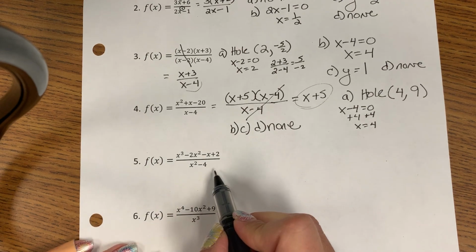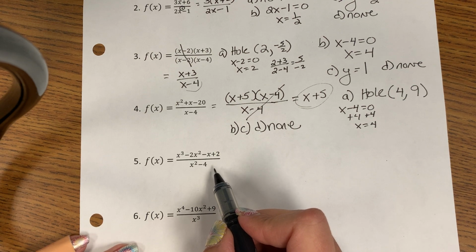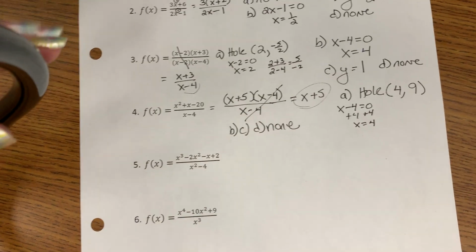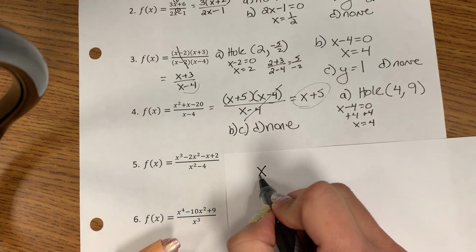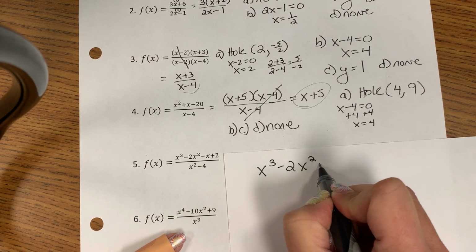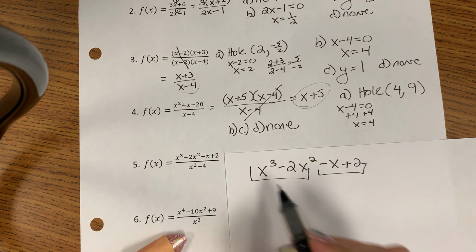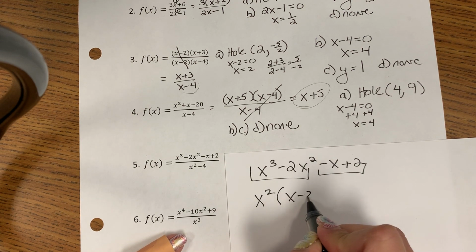Now for 5, the numerator factors, that's a factor by grouping. Oops, sorry about that. So let me see if it gets me anywhere, because we haven't really reviewed that. So x to the third and 2x squared can divide by x squared.